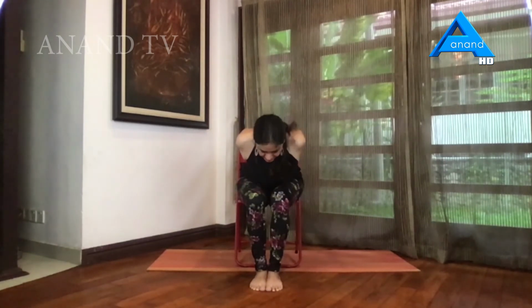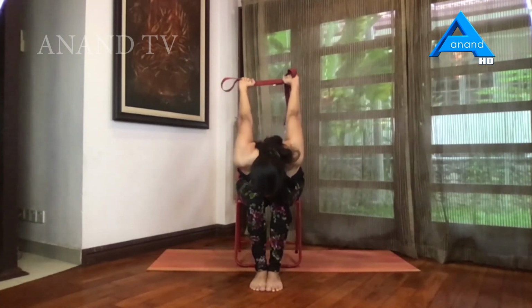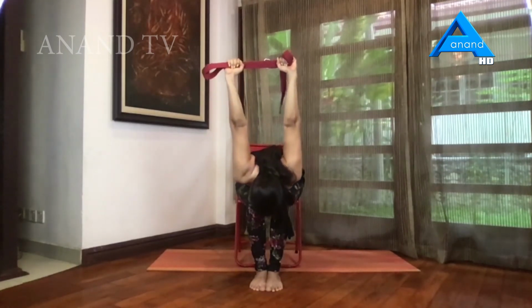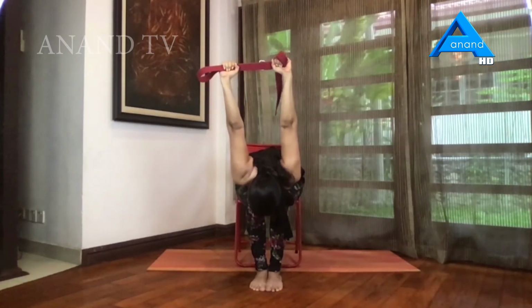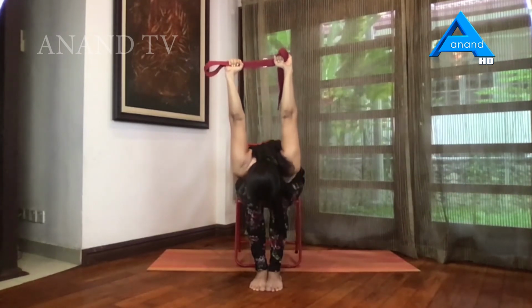And as you exhale, keep the arms coming over. Right? So as much as possible, bring the arms up and stay. Slowly inhale and rising up and release the strap. Right? So you can just place the strap by your side.